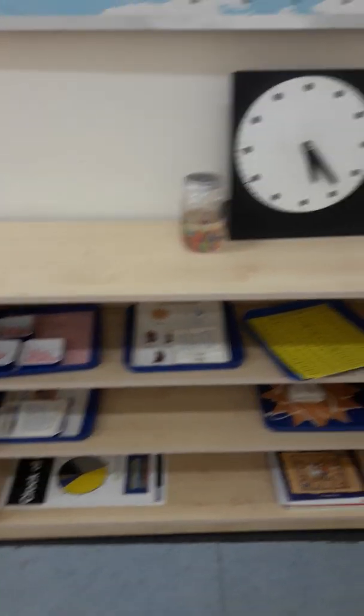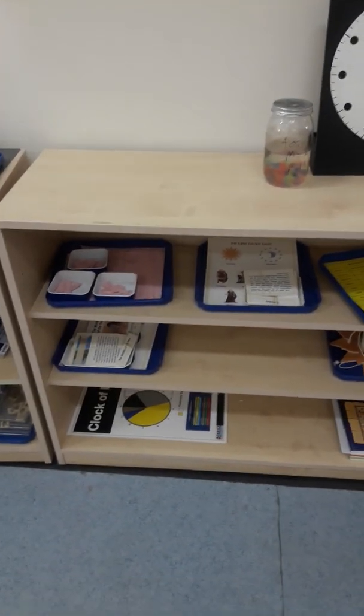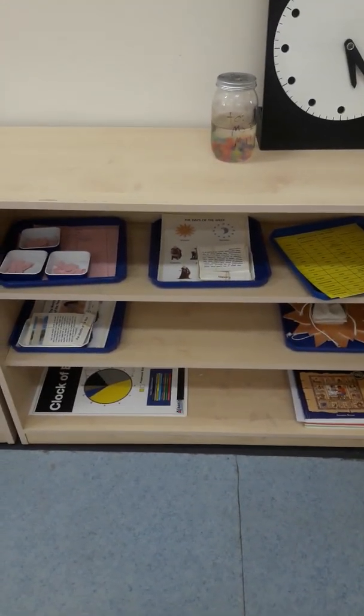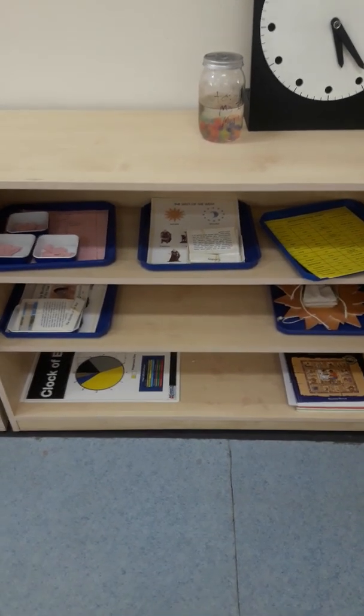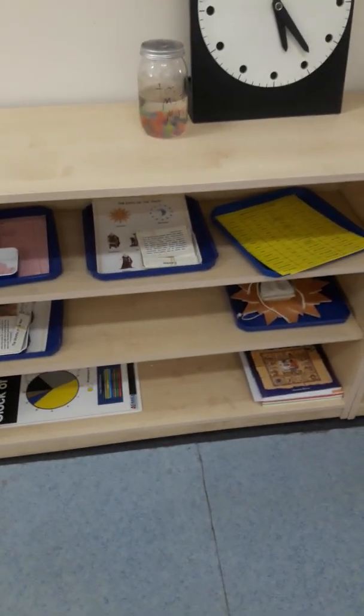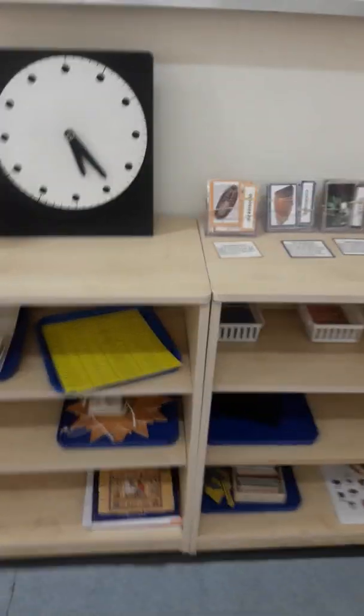Here we have the history shelf with the clocks and days of the week, months of the year. There is also the Montessori birthday. There is the clock of eras. There are different books on civilizations. Okay, next we have another history shelf.